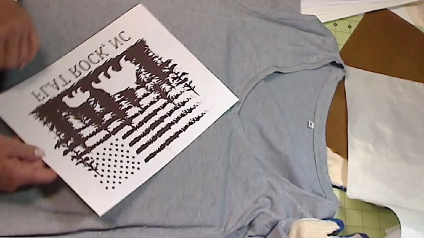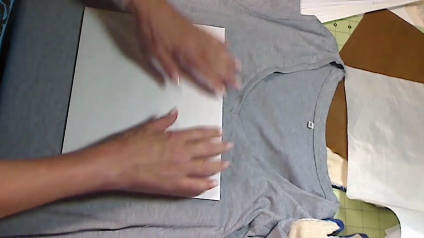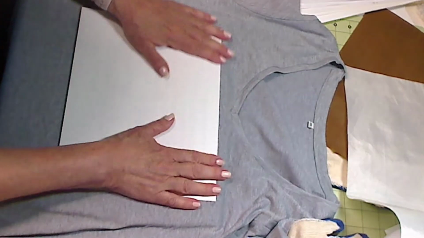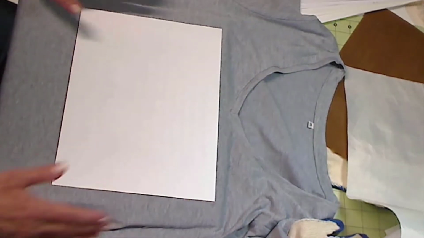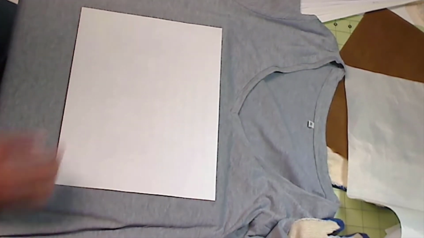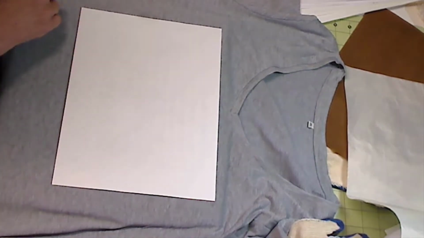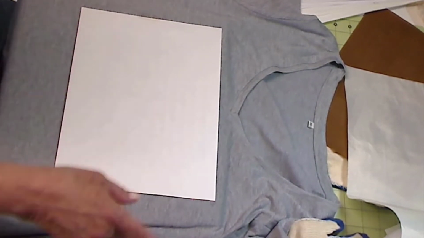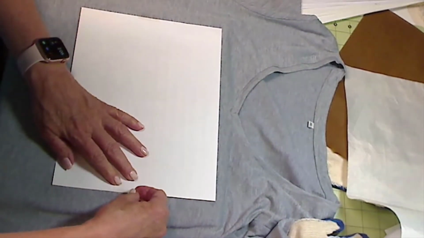So I'm just going to put this on here like so. I don't want it coming off the edge of the board. Hopefully that's good. And maybe I'll give it a little piece of tape to hold it into place since I am going to be moving it. My heat press, since it's not big enough, I have the medium size one.